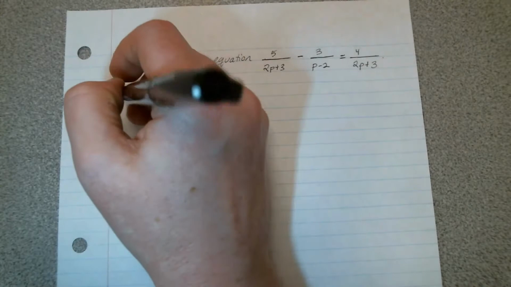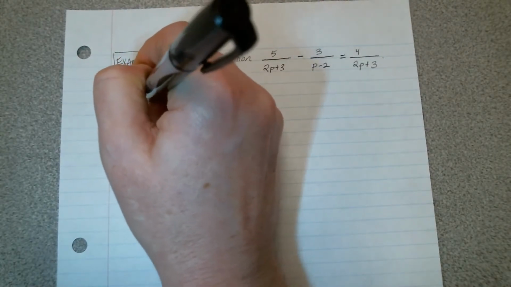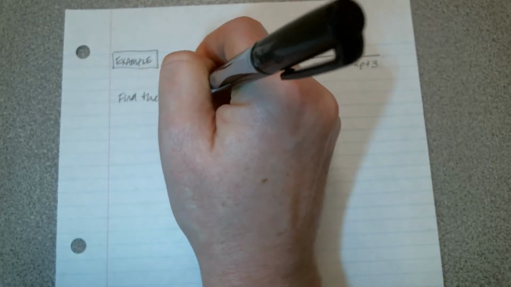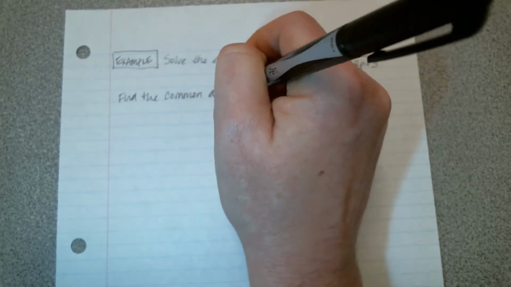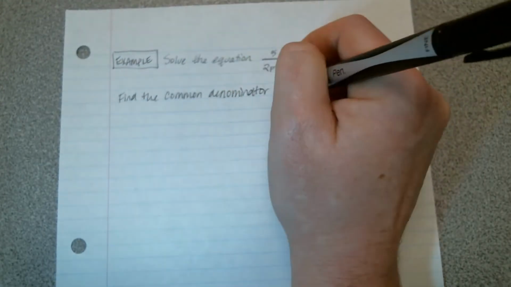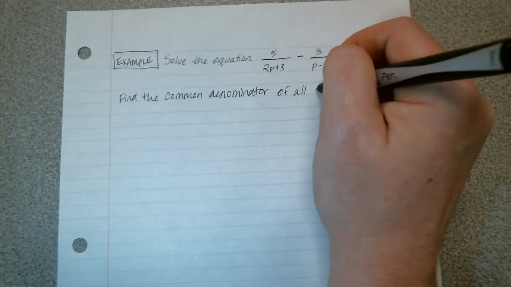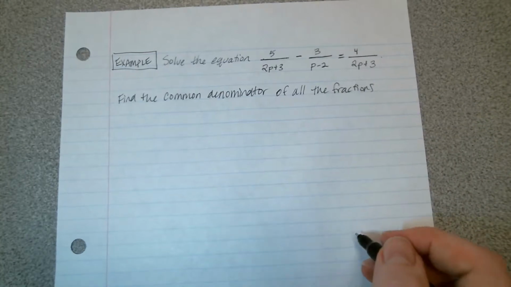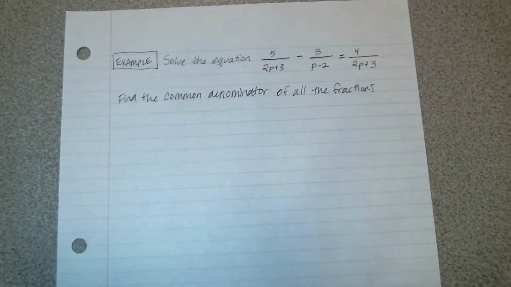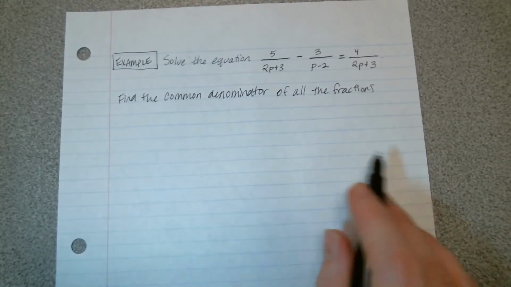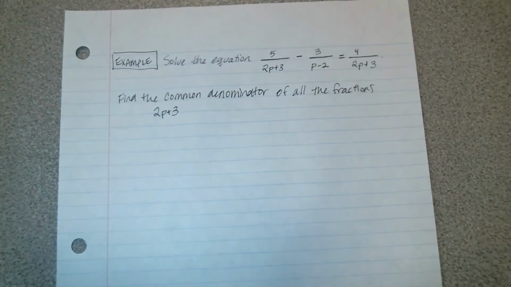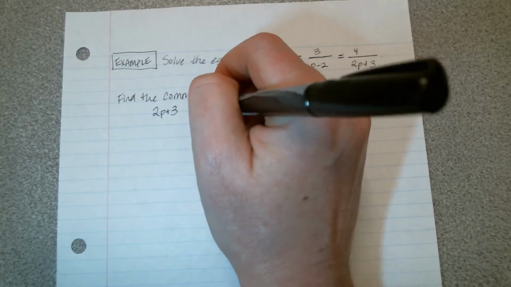We want to find the common denominator of all the fractions. Okay, so we see that the denominators are 2p plus 3 and p minus 2.